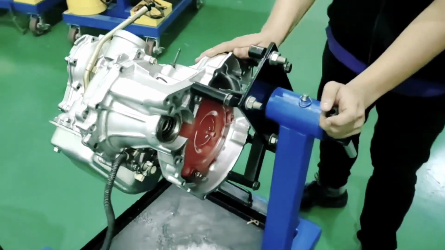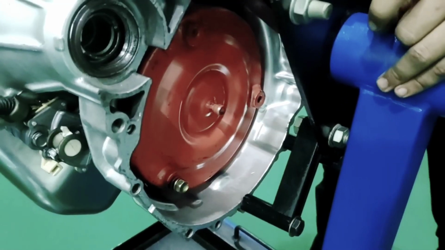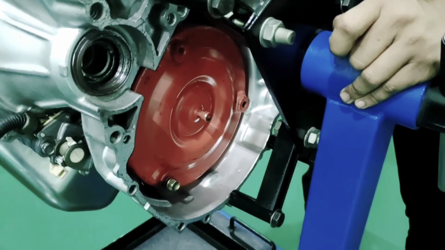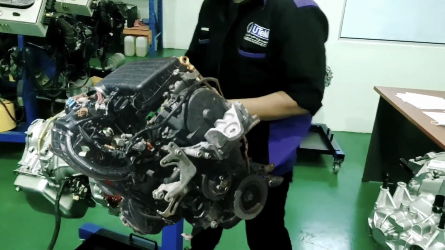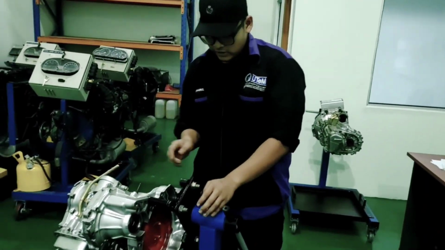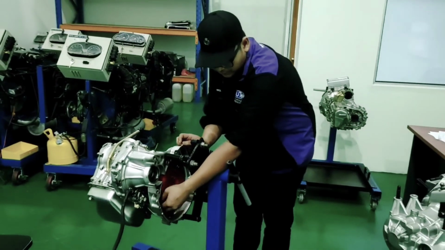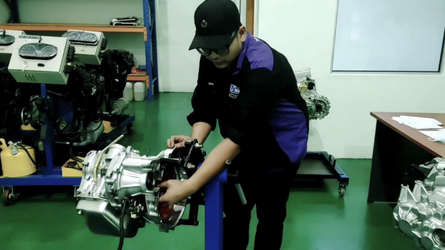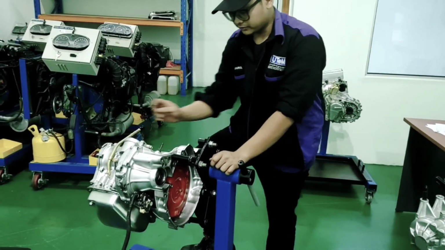Okay. As you can see, this is a torque converter. The orange color is the torque converter. It transfers the load rotation from the engine, the location of the engine here. We transfer the load to the gearbox through the torque converter. The function of the torque converter is to receive or transfer the engine load to the gearbox.